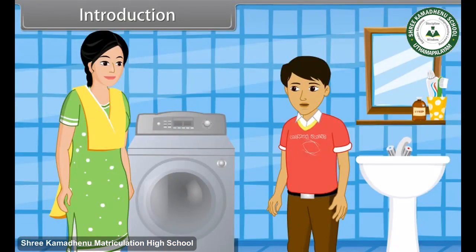Mom, this washing machine also does work. Does this also need energy? Yes, but there's a difference. Come, I will tell you about the work and the energy.